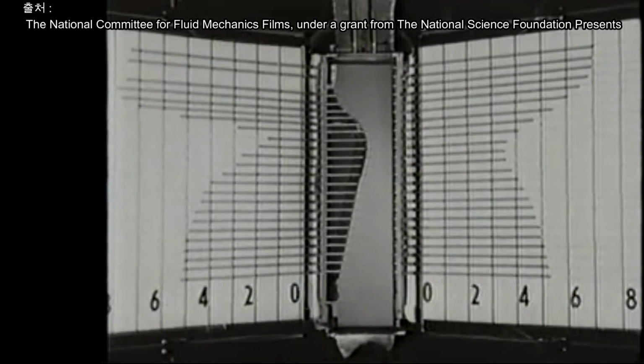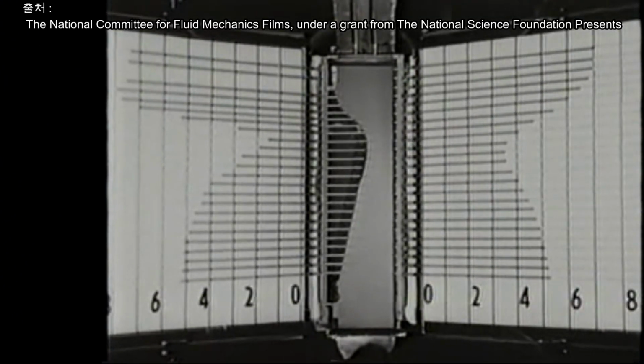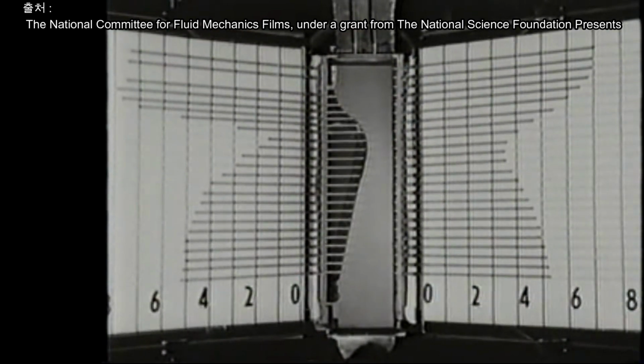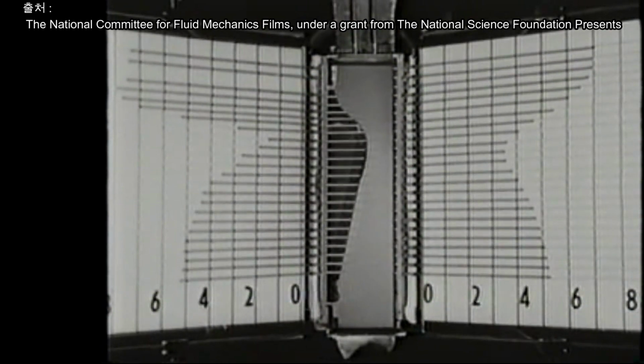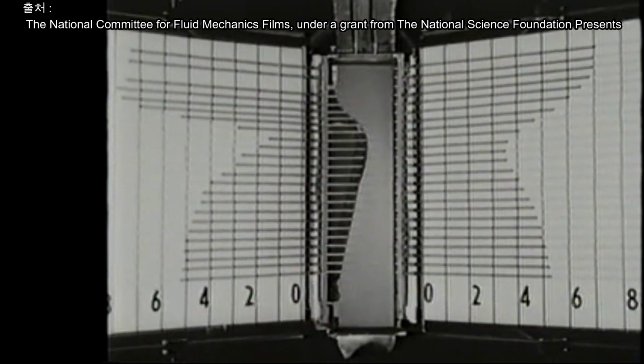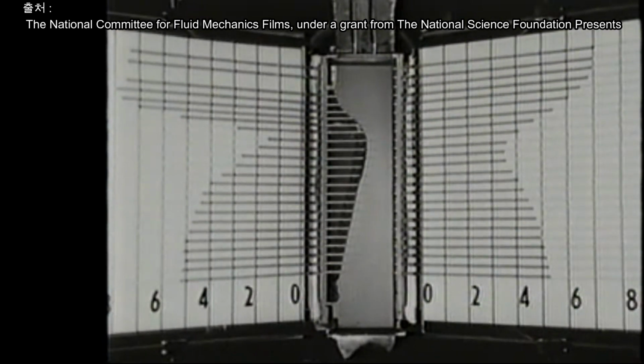The throat pressure at the curved wall is considerably less than at the straight wall because of the streamline curvature. When we use Venturis for flow measurement, the pressure we measure at the wall is therefore not the average pressure at the throat. That is one reason for calibrating Venturi meters.